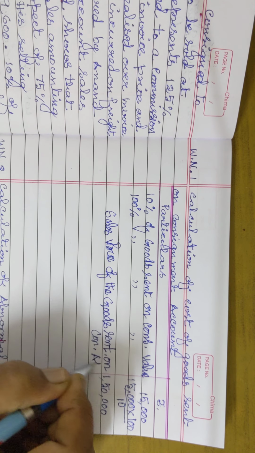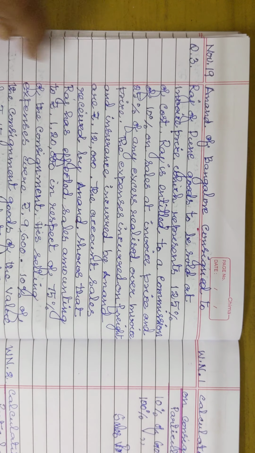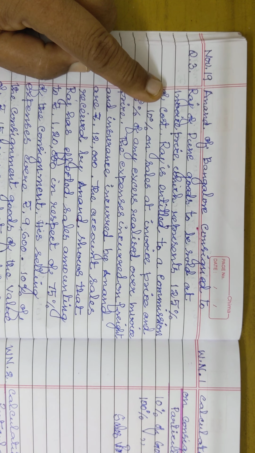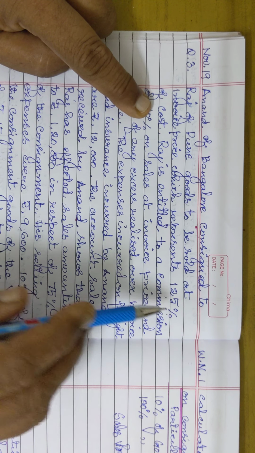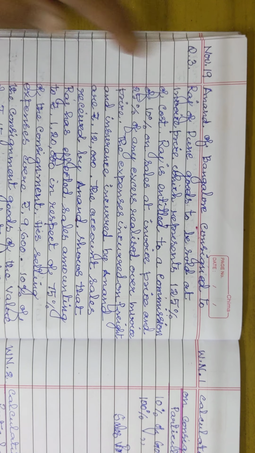Now we know the invoice price sent on consignment account. Now we must know the cost price because we have to calculate the abnormal loss on cost and the inventory lying at the consignee also to be at cost. We have to record them at cost. So we will see the question again. In the question they have said that the goods to be sold at invoice price which represents 125 percentage of cost. So the goods were invoiced at 25 percentage more of cost.